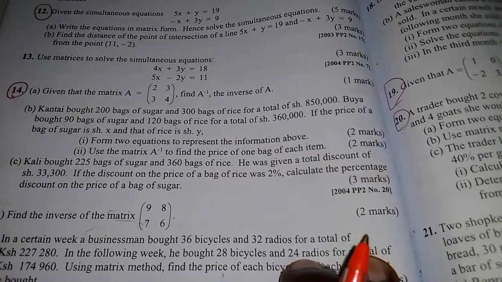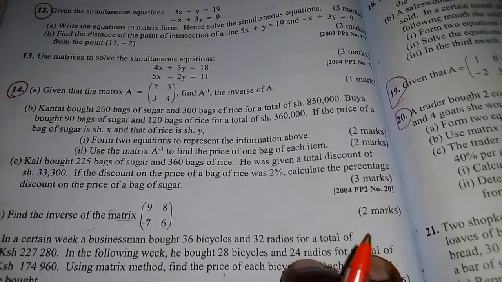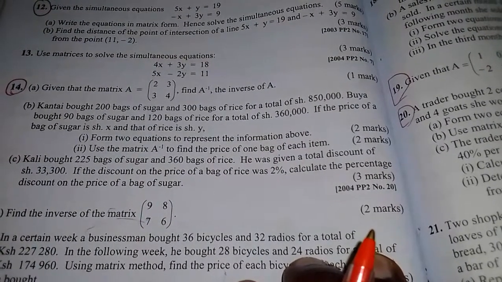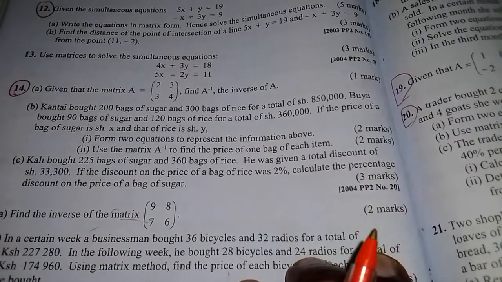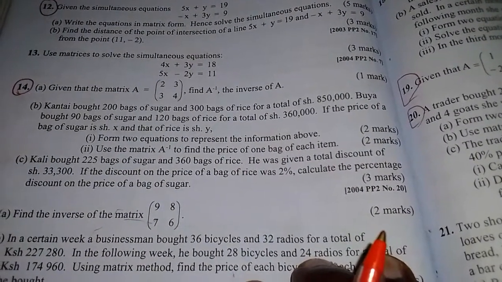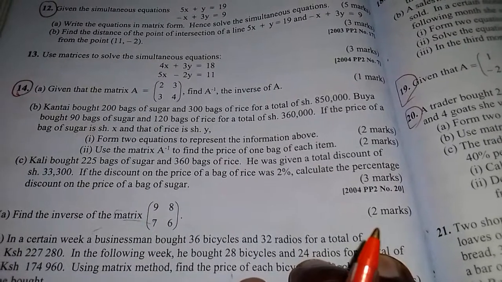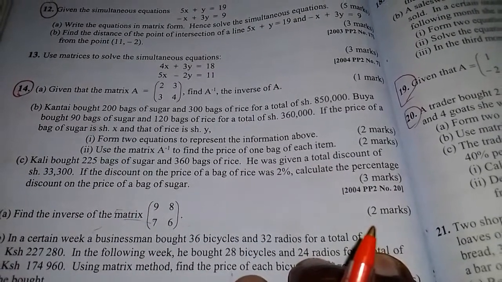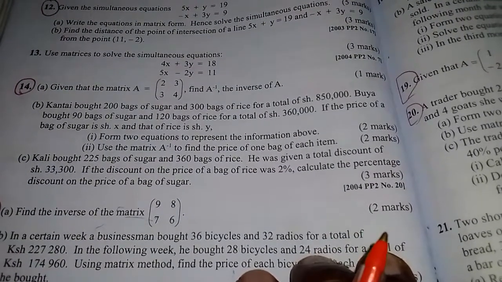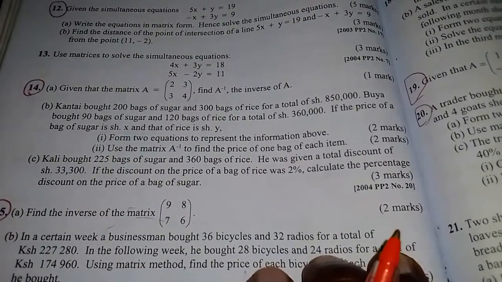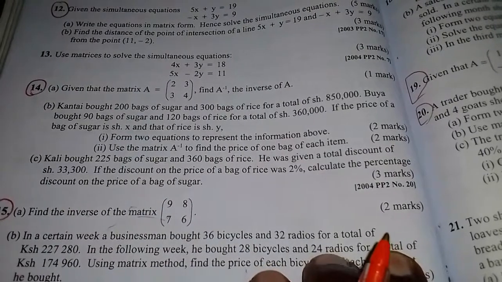The question reads: given the matrix A, with elements 2, 3, 3, 4, find the inverse of matrix A. That is A raised to negative 1, the inverse. That was part A.